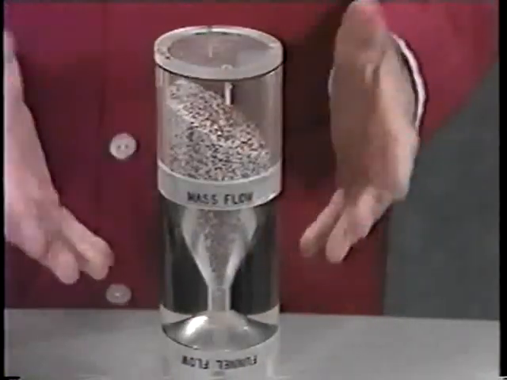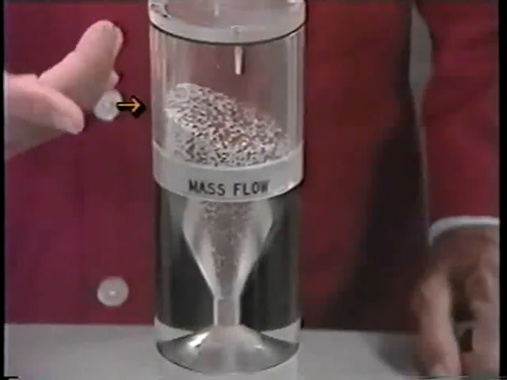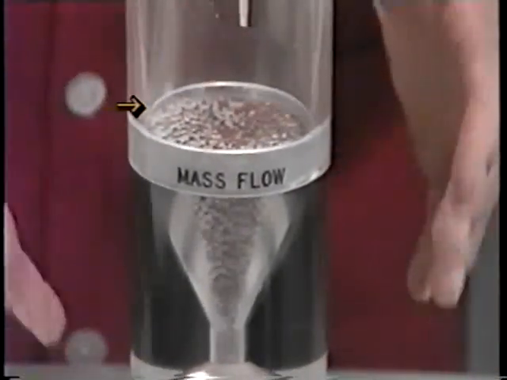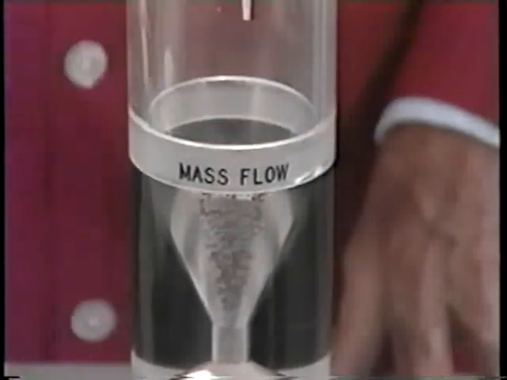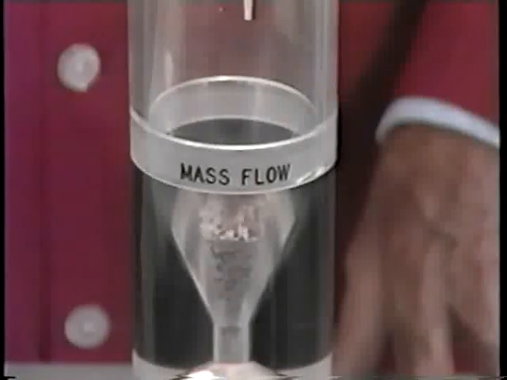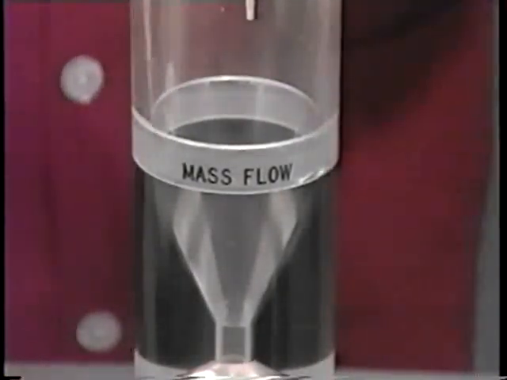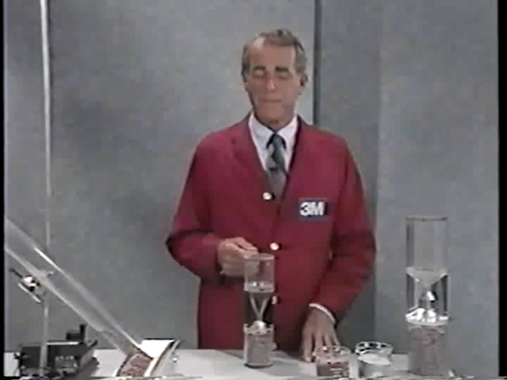Now, watch the effect of a steeper funnel angle, somewhere in the range of 60 to 70 degrees. You can see that the sides and the center are moving at nearly the same rate. A steeper angle to the sides of the funnel can virtually eliminate the segregation that you saw earlier. We call this mass flow, as opposed to the funnel flow you saw earlier.